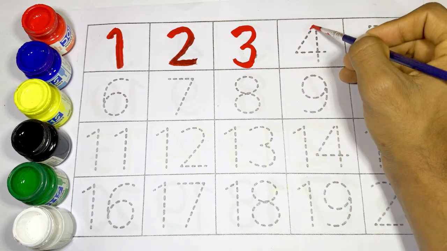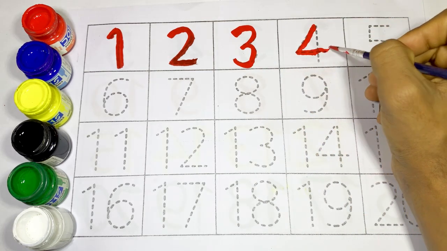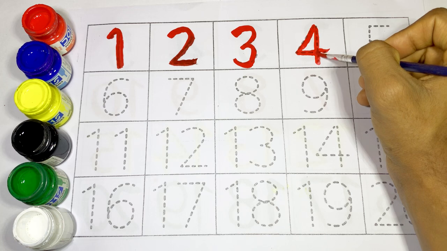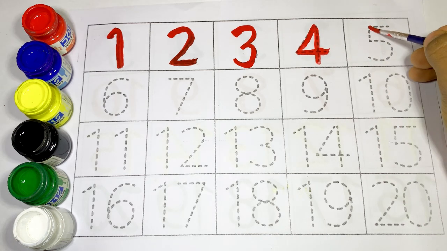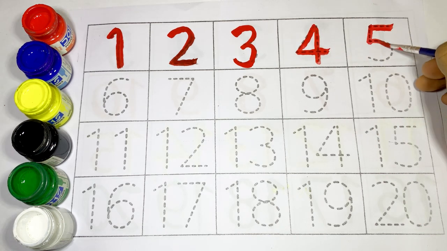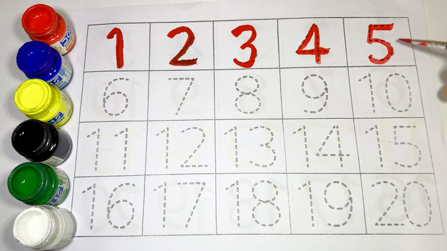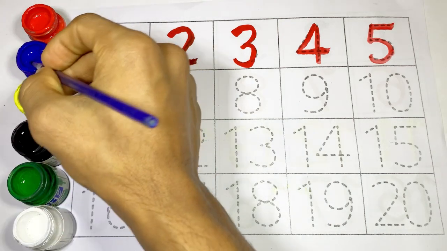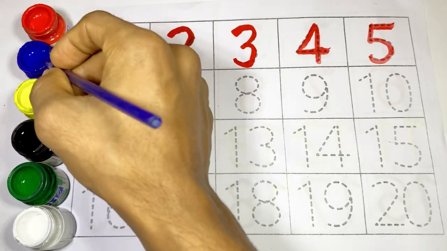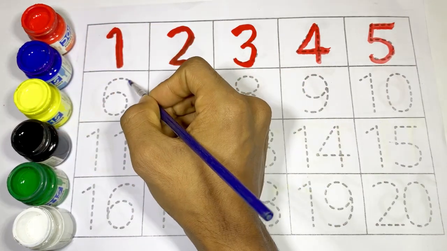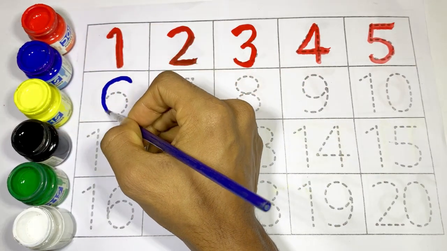T-H-R-E-E, 3. 4. F-O-U-R, 4. 5. F-I-V-E, 5. Kids, 6. The numbers of 6 and use blue color. S-I-X, 6.